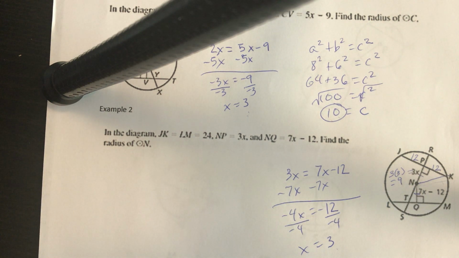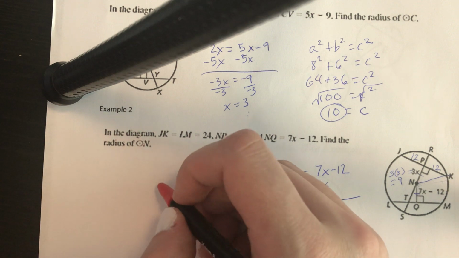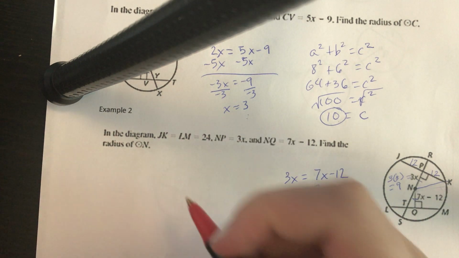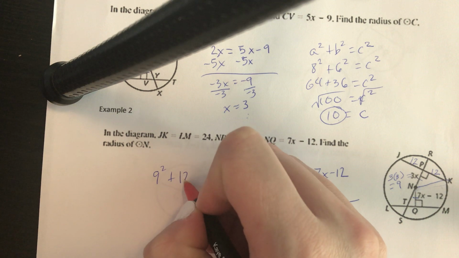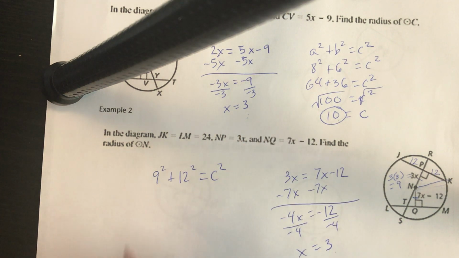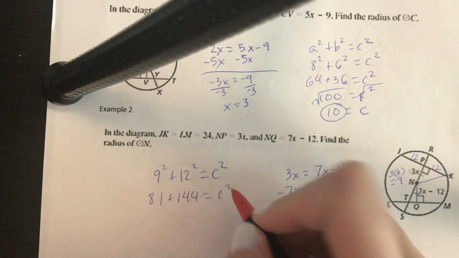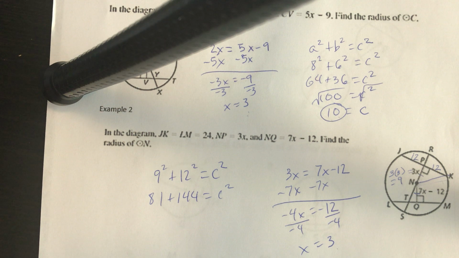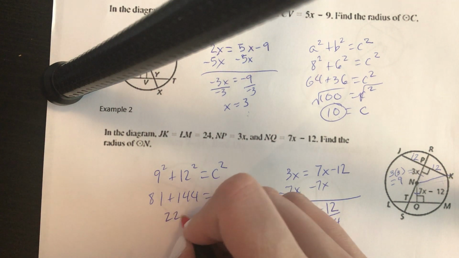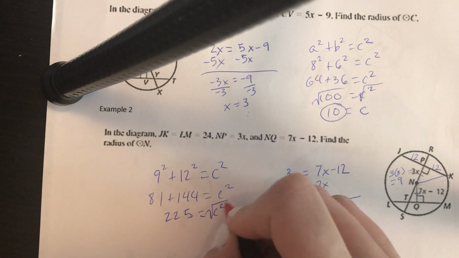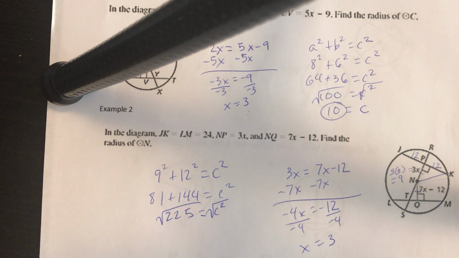Okay? And so we know this is a, this is b, this is c because c is my hypotenuse. So it doesn't matter. I could do 9 squared and then 12 squared, but either one. So we'll do 9 squared plus 12 squared is equal to c squared. And so this is 81 plus 144 equals c squared. I could probably do that in my head, but I'm just going to calculate. Oh, that's good. Okay, so we got 225 equals c squared. We'll take the square root, and this should be 15.